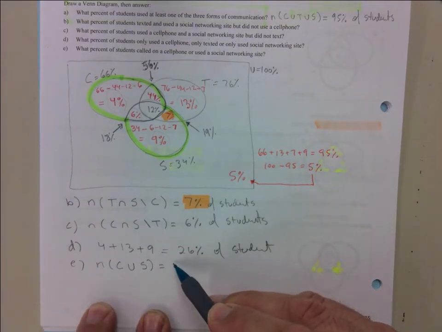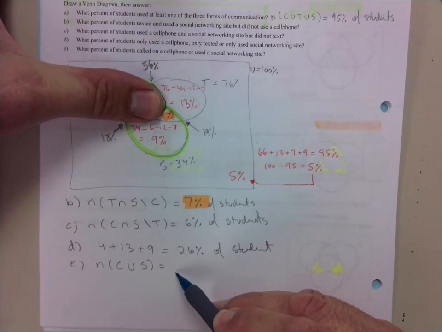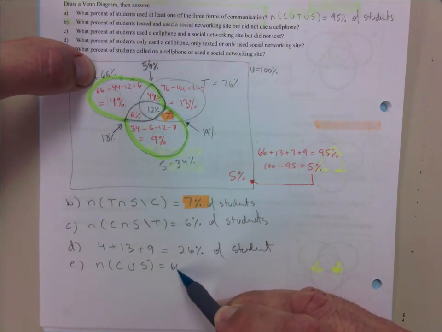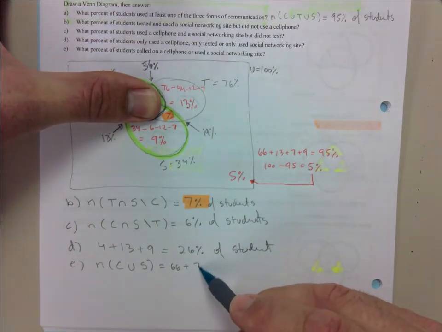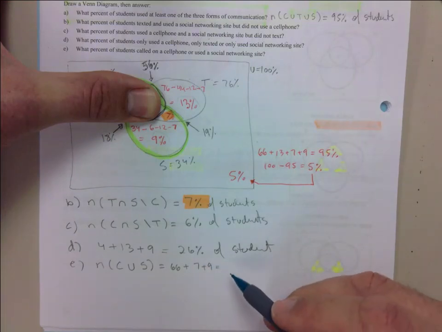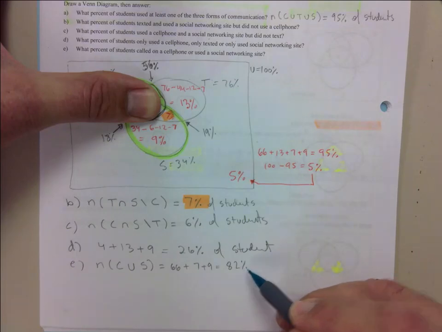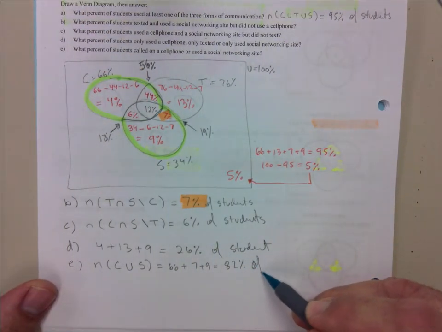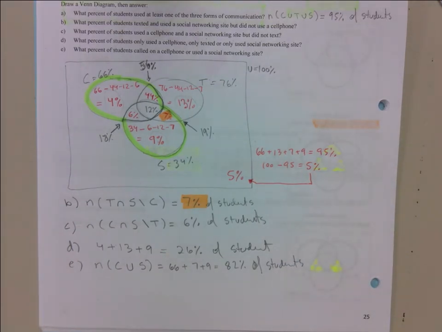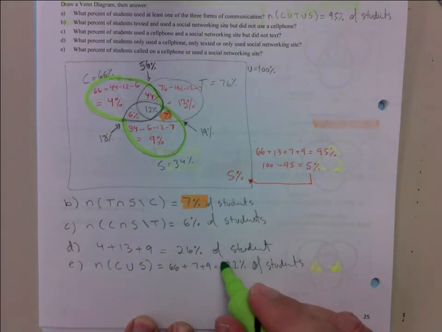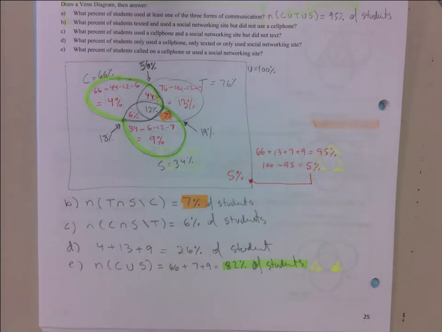So I'm going to show my work. I'm going to go 66. Like all of this is 66 already. 66 plus 7 plus 9. And the only way to become really good at this is to practice. Okay, 82% of students. I will give this a green here. Okay, 82% fit this category that are doing either one of them.